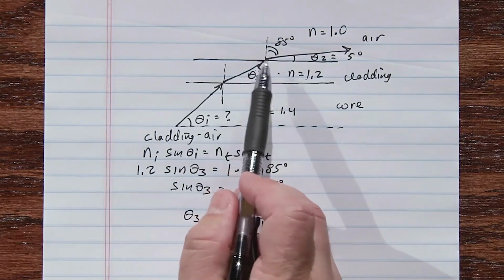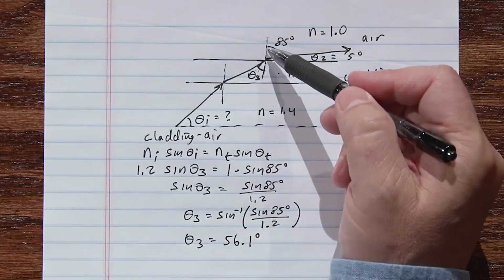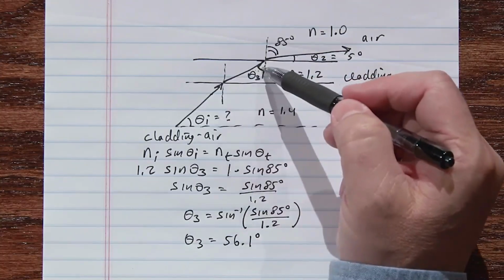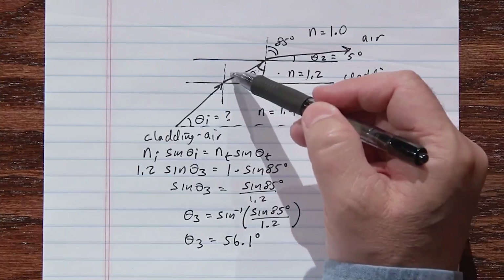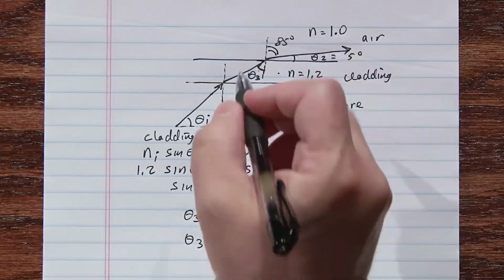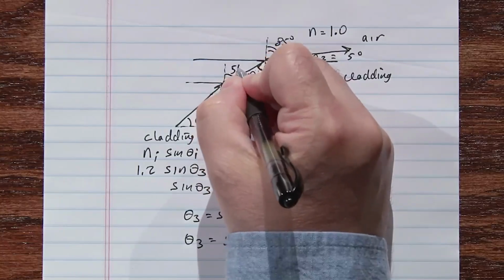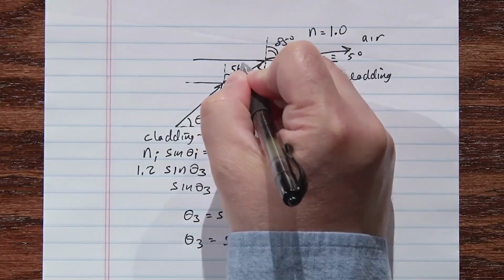Now, since I have parallel lines, this line is parallel to this line, these two angles must be the same. So this angle in here is also 56 degrees.